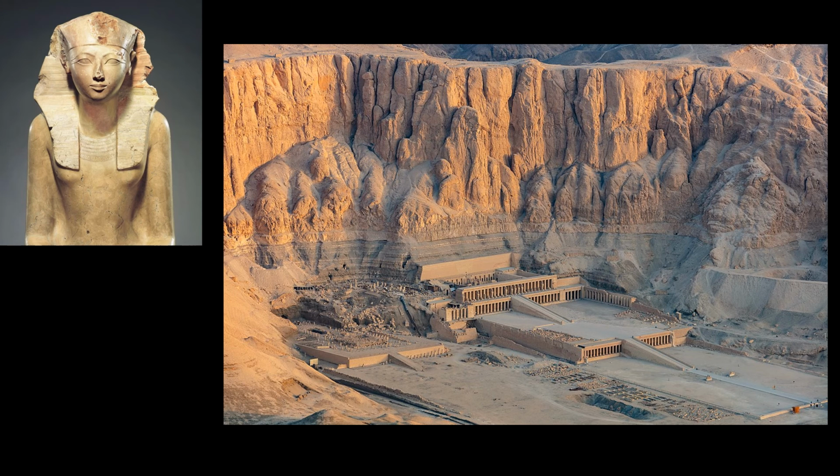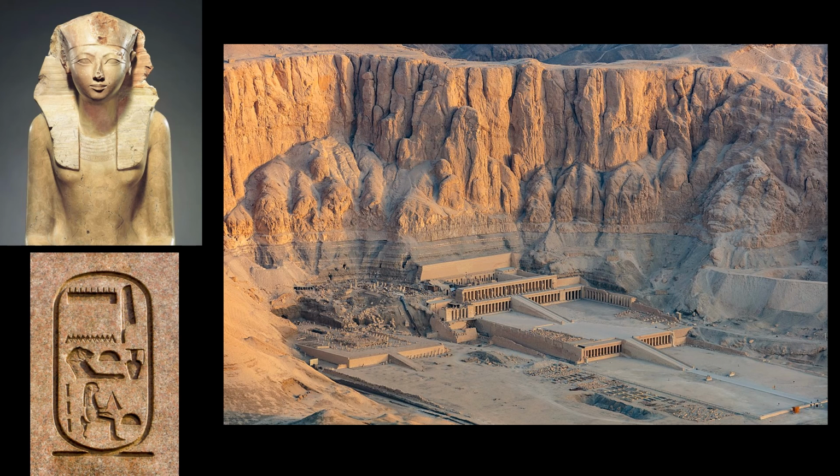So we have just learned how to read the name of Queen Hatshepsut, whom we see depicted in a statue. She was pharaoh of Egypt in the 15th century BCE, and here is a beautiful picture of her mortuary temple in Karnak, Egypt. The next time you will visit the ruins of ancient Egypt, you will be able to read her name on obelisks and other inscriptions.